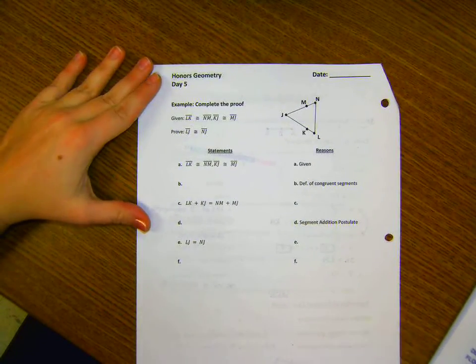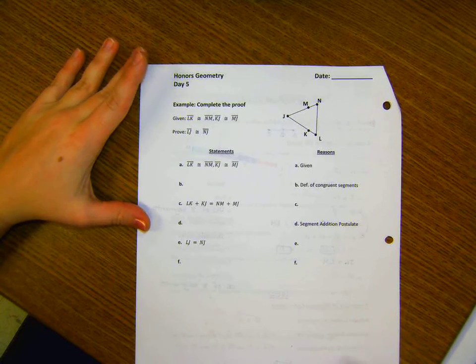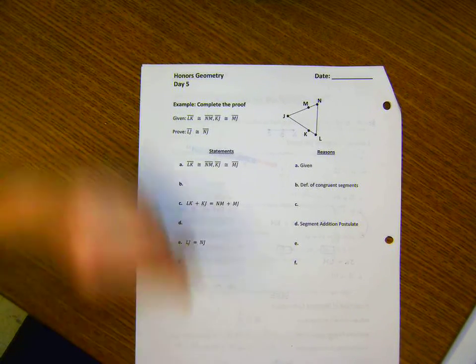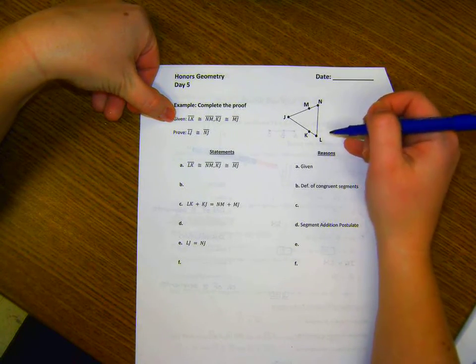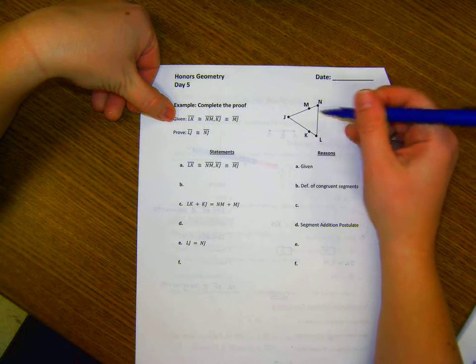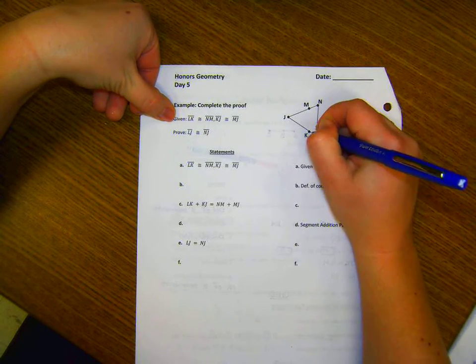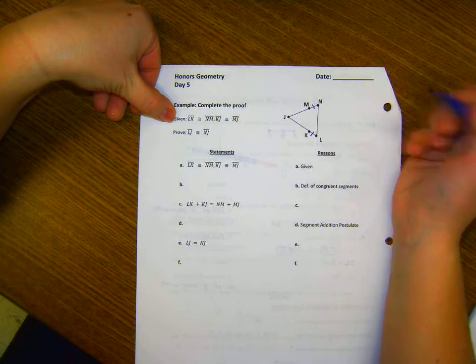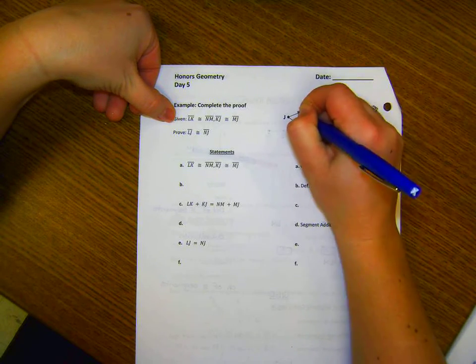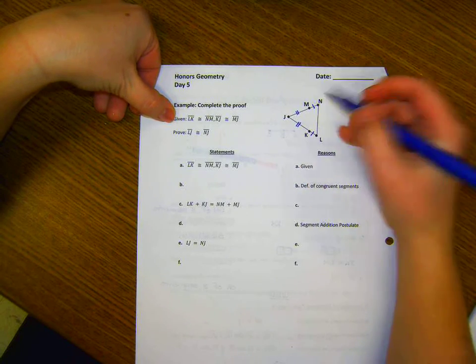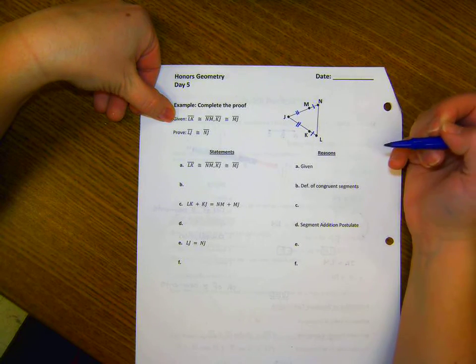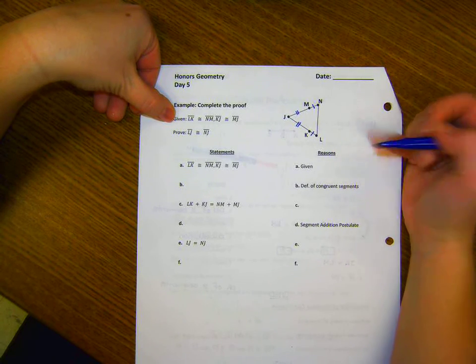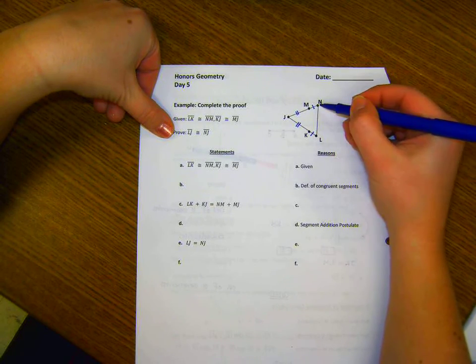If we look at our next example, it looks like we have a triangle, but we're just going to work with the segments that make up the sides of that triangle. My given is right here, and it's not labeled in the picture. If they don't label your picture for you, always label it to give you a better idea of what they're asking in the proof. We know that segment LK is congruent to NM, and that KJ is congruent to MJ. I marked these two with two congruence marks so we can separate them from MN and KL. We want to prove that LJ is congruent to NJ.